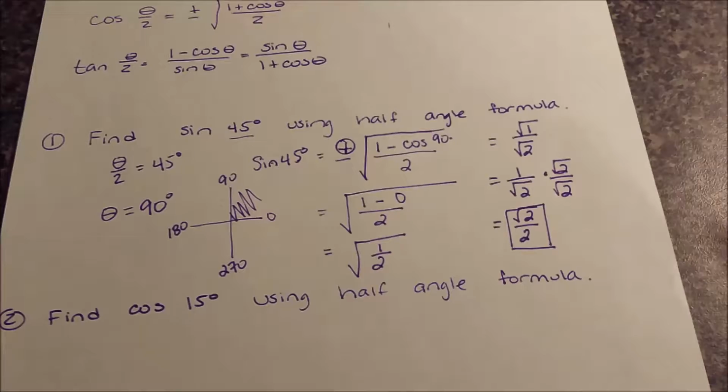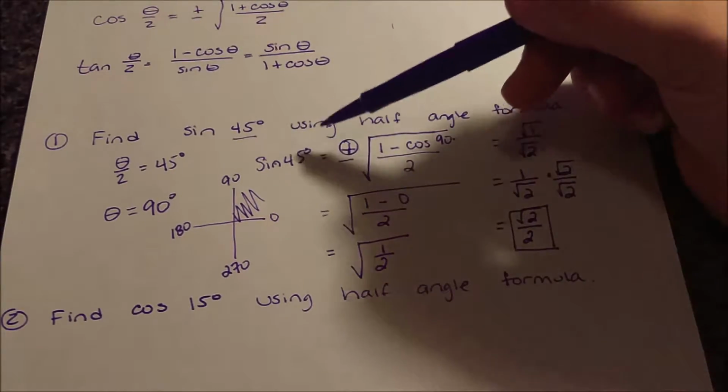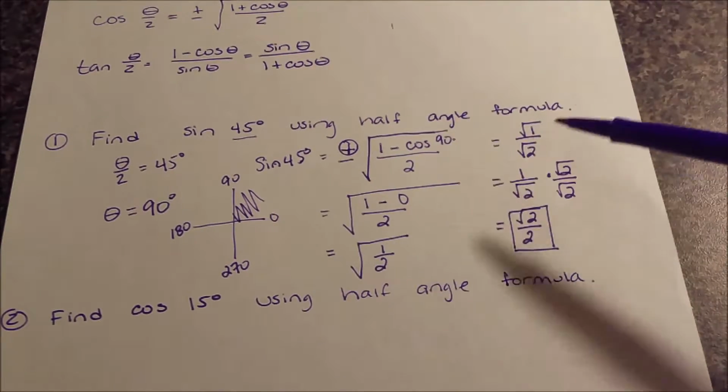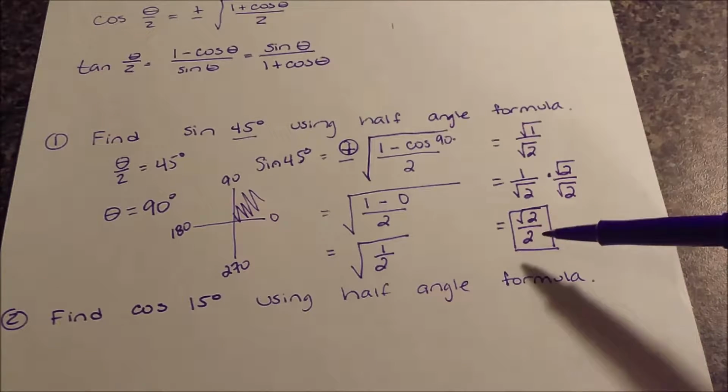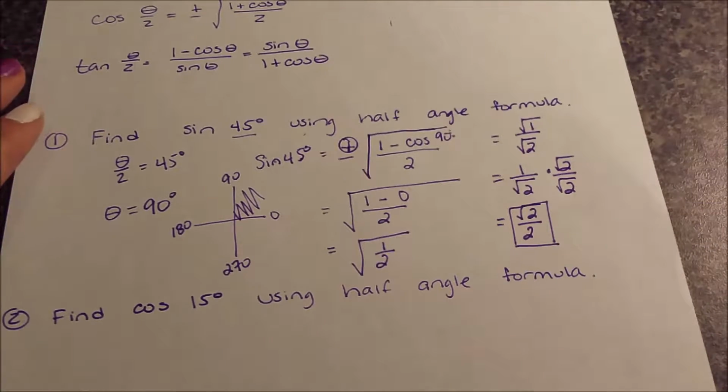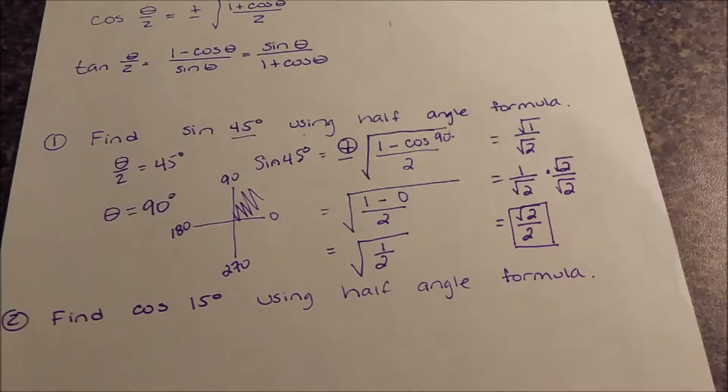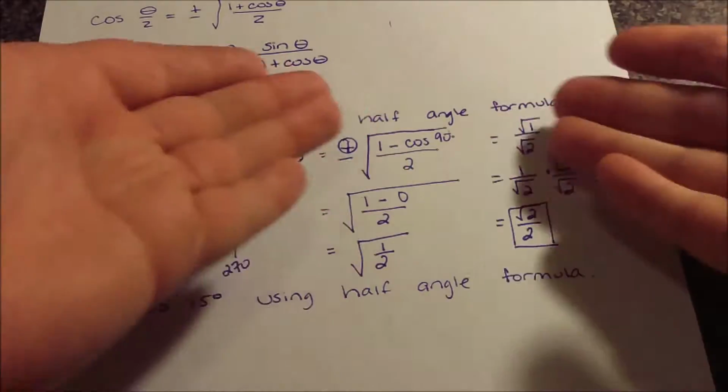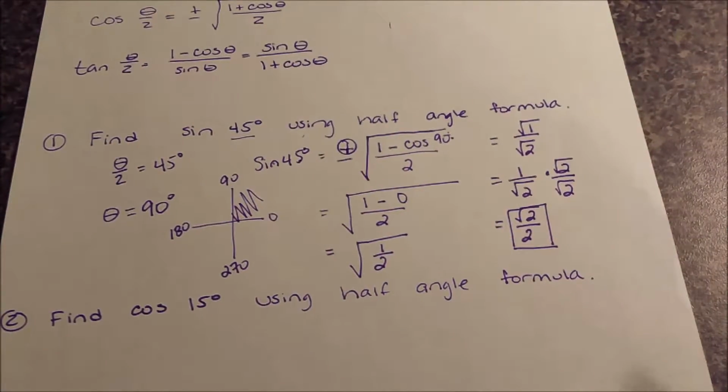Now that is what we were expecting, because we already know the sine of 45 degrees, but notice that we were able to use this formula to find it. So this is useful because sometimes we don't know that angle, and if we did know it, technically this is all extra work that you don't really need to do.